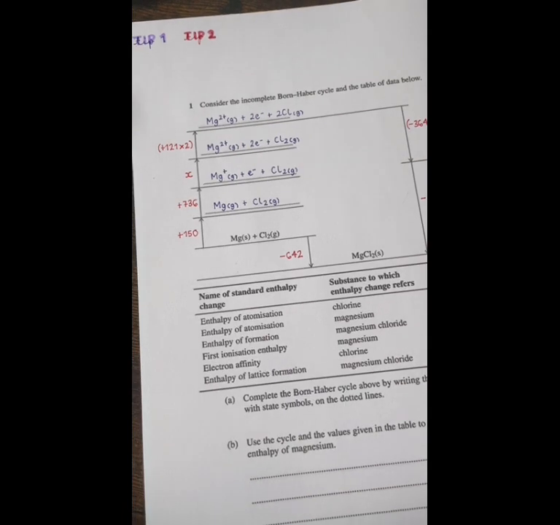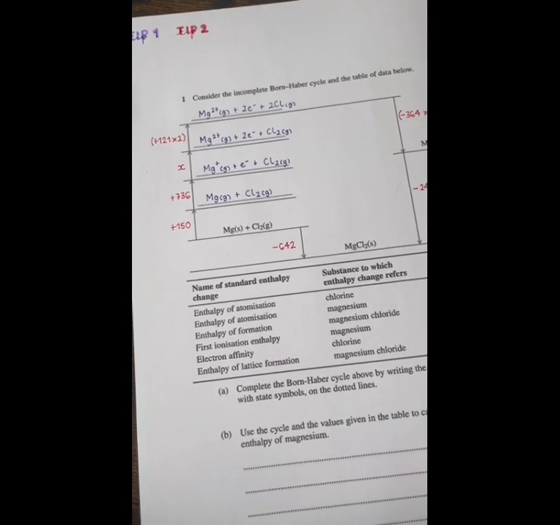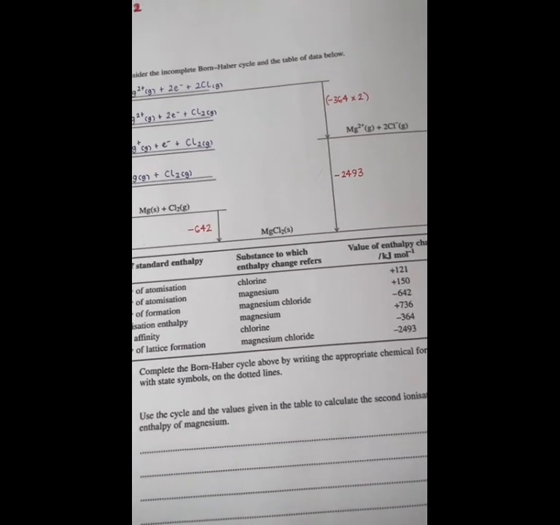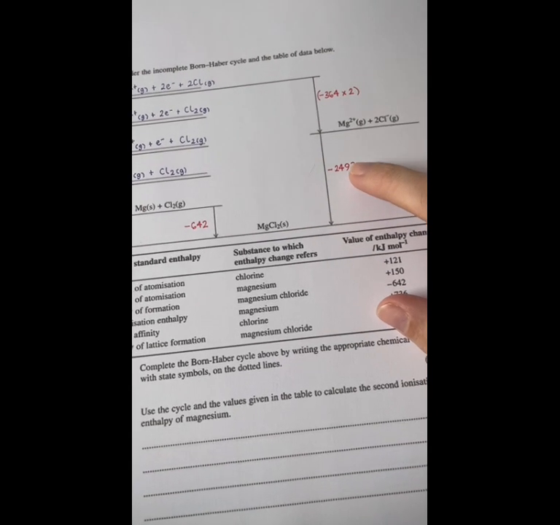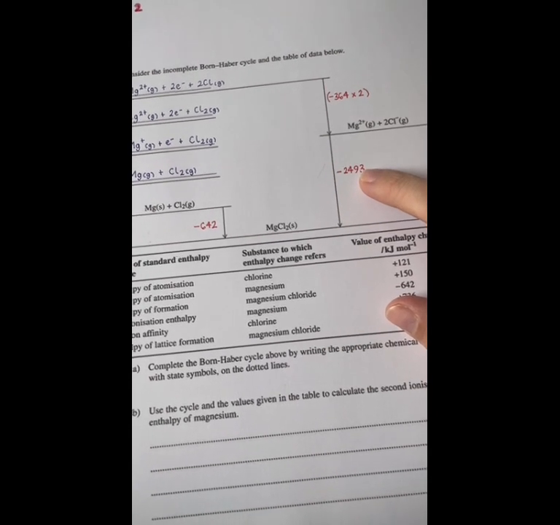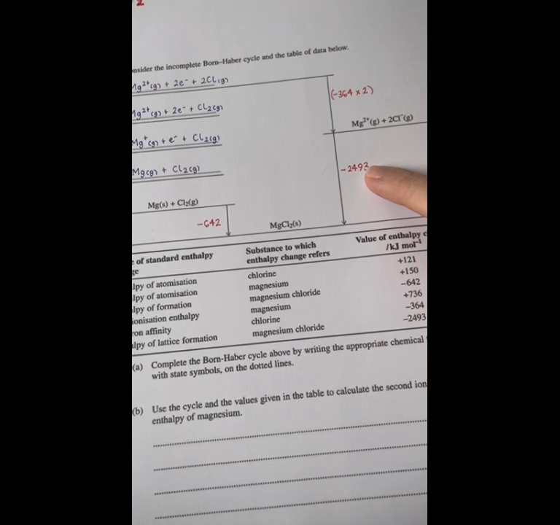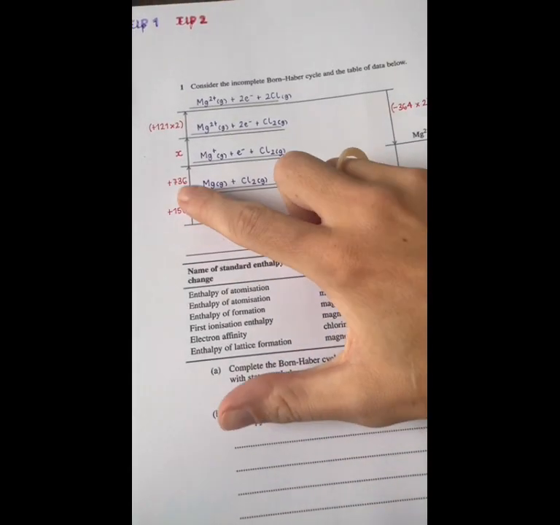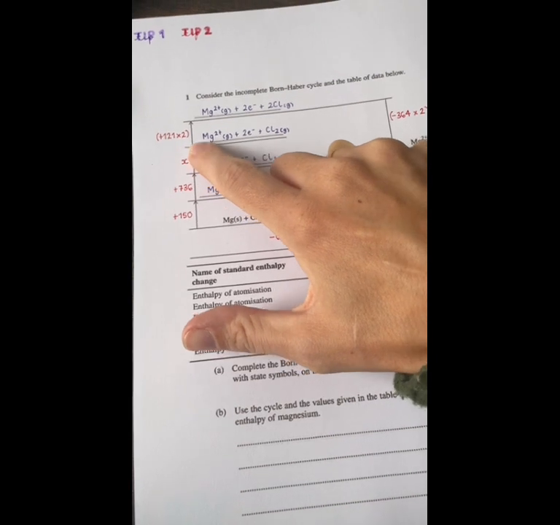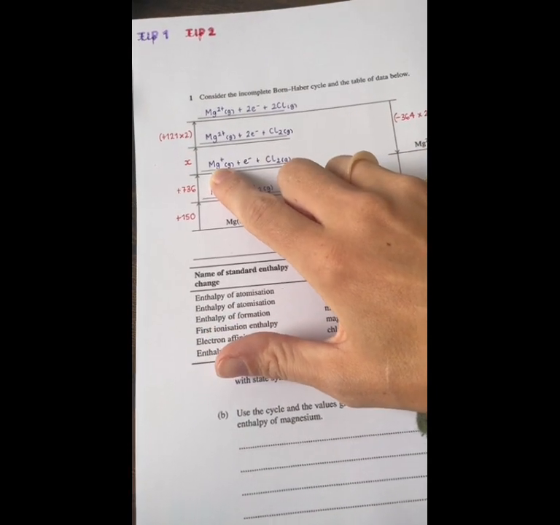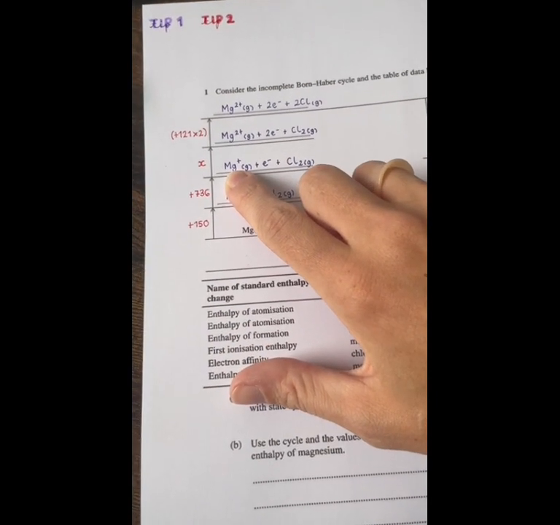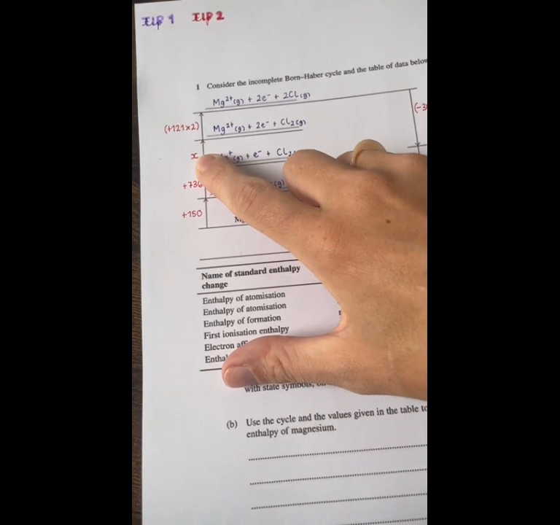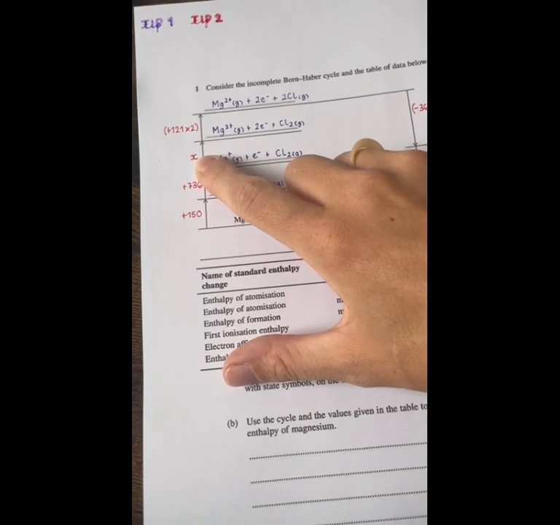What we would then be able to do is work out which piece of information we are missing. Now, lots of Born Haber cycle questions will ask you to calculate this value here, which is the lattice enthalpy of formation. However, we have been given this in the table. So when I've put all my values on, I can see that it is this process that is missing, which is the second ionization energy of magnesium. So I've put a little X there to show that that's what I'm trying to work out.